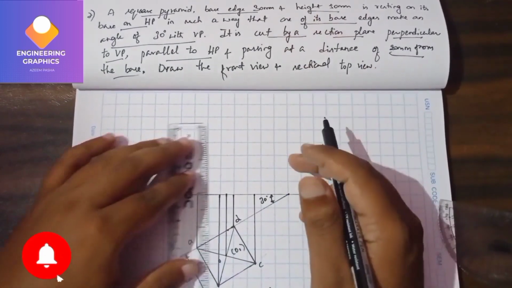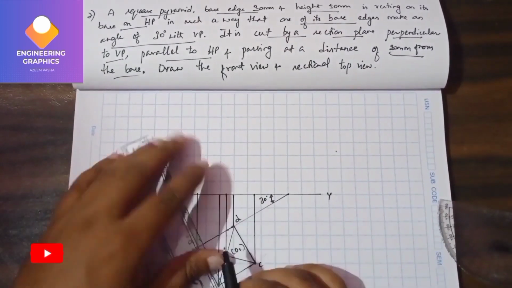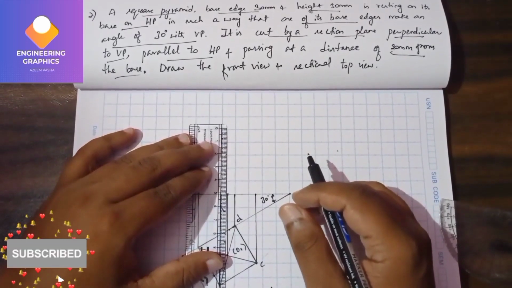Here the height of 50 mm from the axis we should consider.